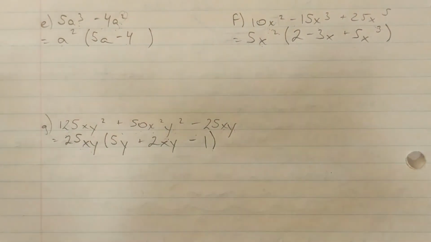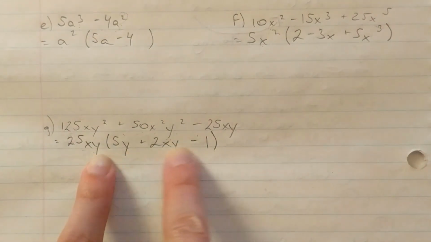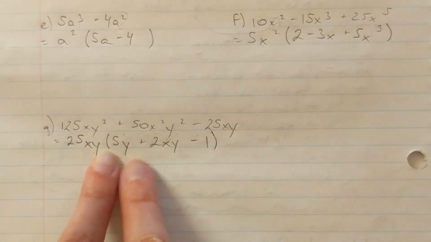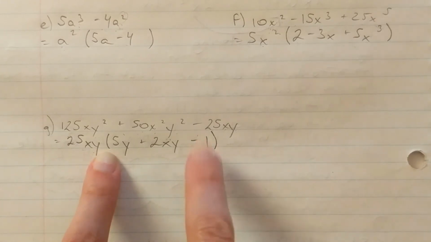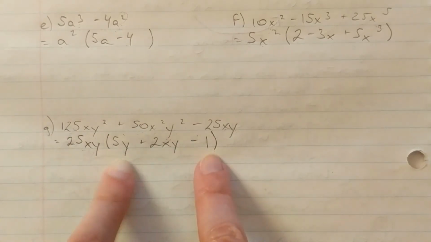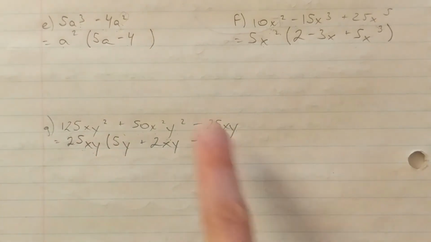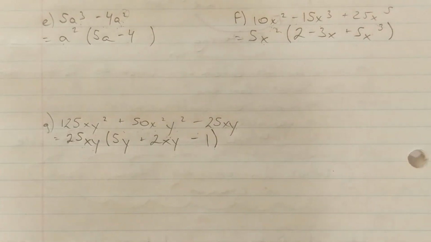And I can double check just at a glance that I've factored everything correctly, because there is nothing that I could pull from my leftovers here. There's nothing that they have in common. I can't pull a y because there's no y on my last term. The only number that I could pull would be a 1, and that's not very helpful. So I can confirm that this is my fully factored form.